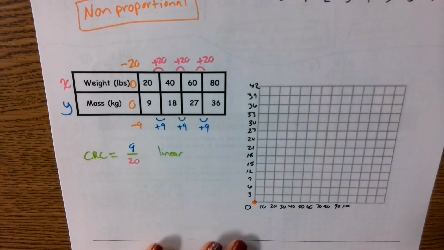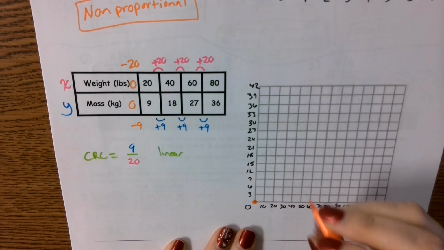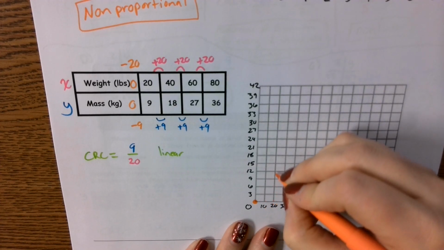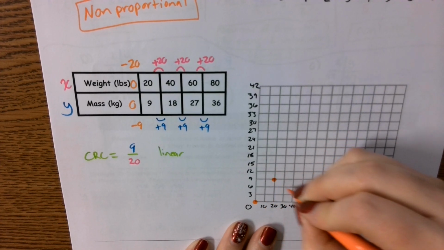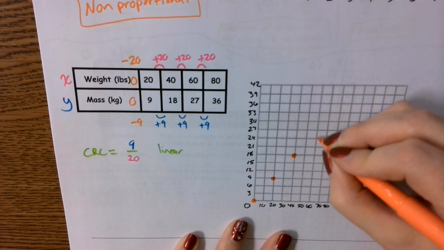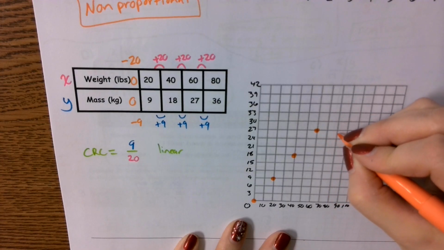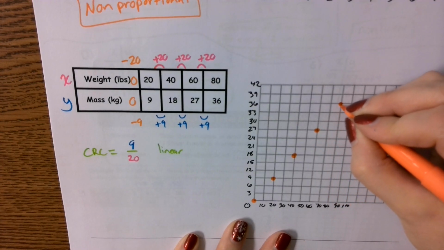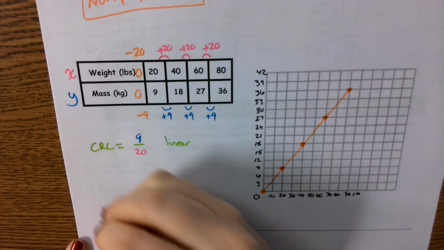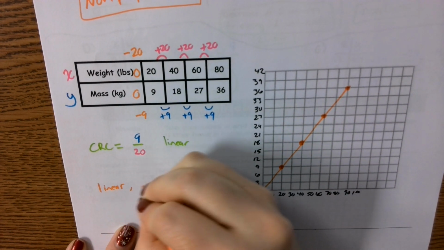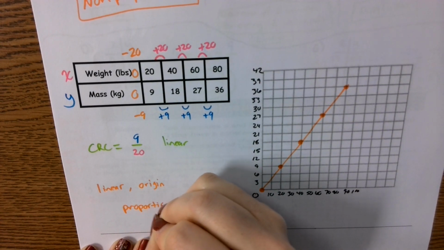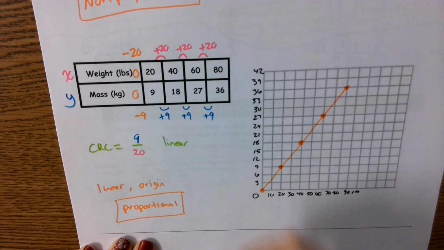Okay, and if I'm graphing that, I graph at 0, 0. I'm going to graph at roughly right where we would have, right at the 20 and then the 9 mark. Then at 40, we're going to graph up at the 18 mark. At 60, we're over at the 27. And then at 80, we are at 36. Okay, so that does graph a nice straight line. It does have a constant rate of change. So it is linear. It goes to the origin. That means it's proportional.